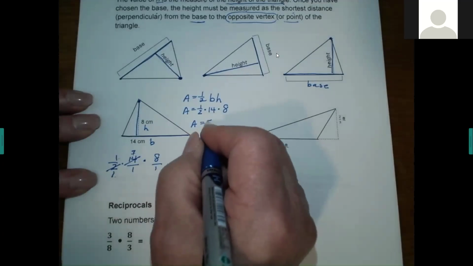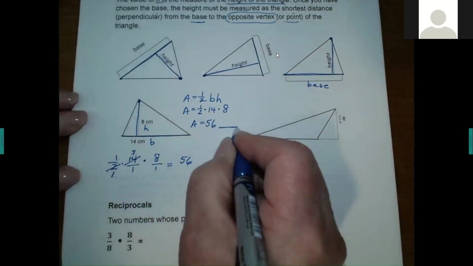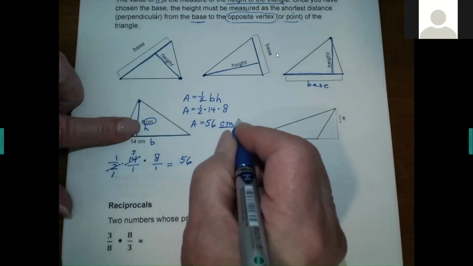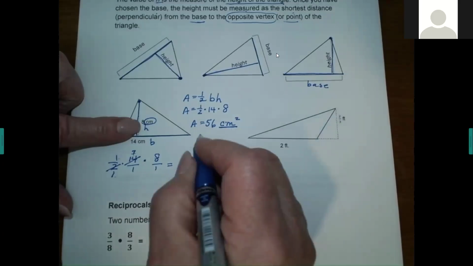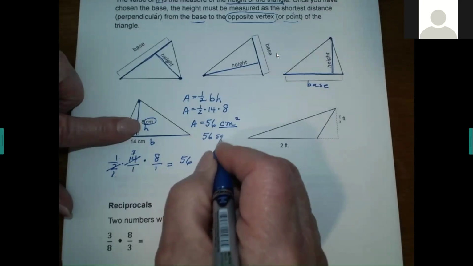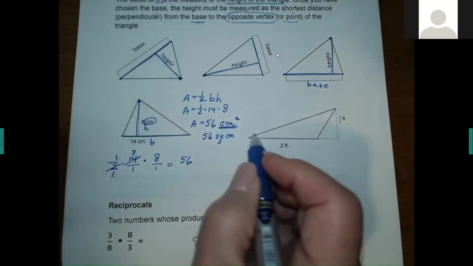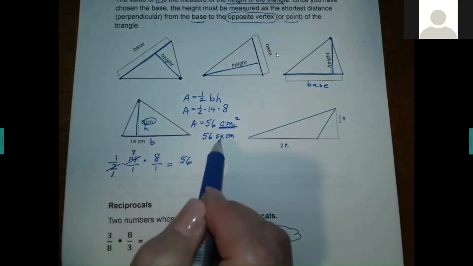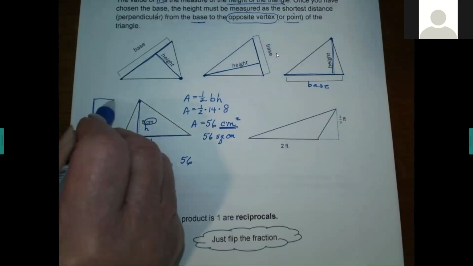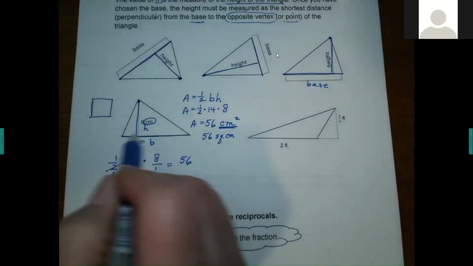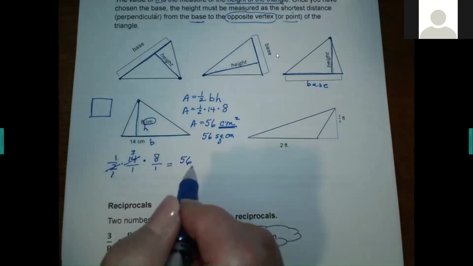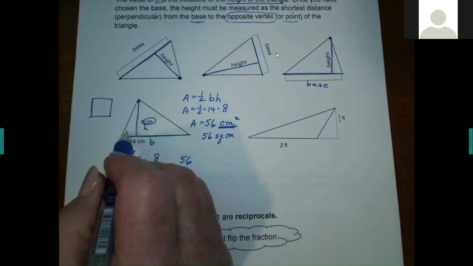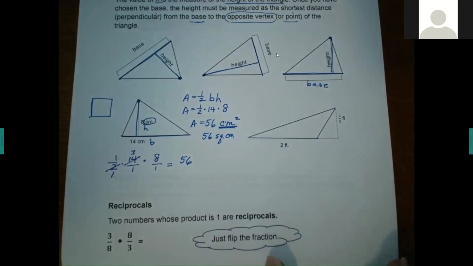So our answer is going to be 56, but we need a label. Since this is measured in centimeters and we're talking about little squares, we can call them square centimeters, either that way or we can write it this way. This is just a quicker way to write it, but that's our answer. So if we divided this into little square centimeters that are a centimeter on each side, we'd be finding how many of these are in here. And as you can see, there would be partial squares, and so arithmetic is taking care of that for us.